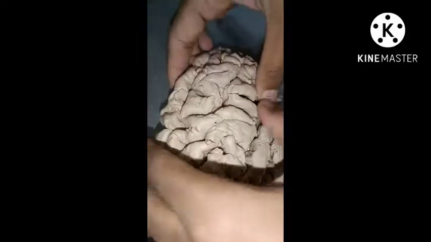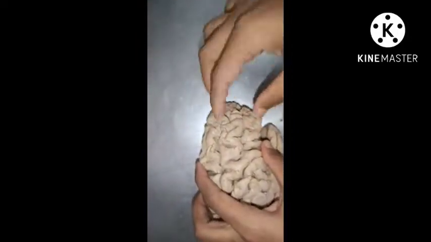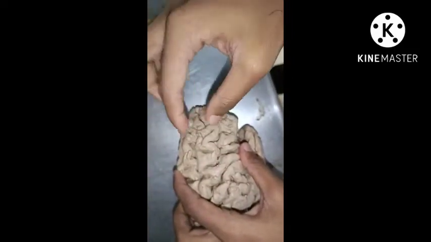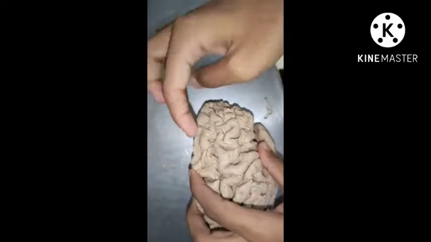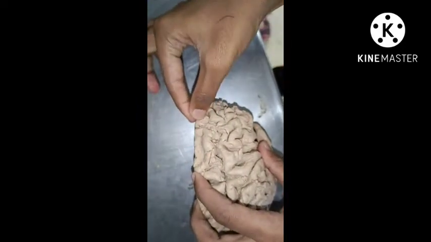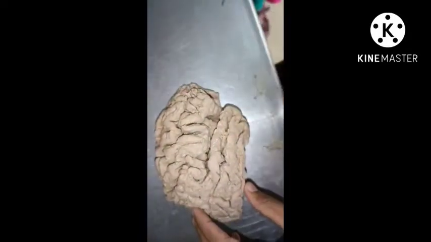Now we will discuss the frontal lobe. The frontal lobe basically has two major sulci, the superior frontal sulcus and the inferior frontal sulcus. Here we get the superior frontal gyrus, middle frontal gyrus, and inferior frontal gyrus.